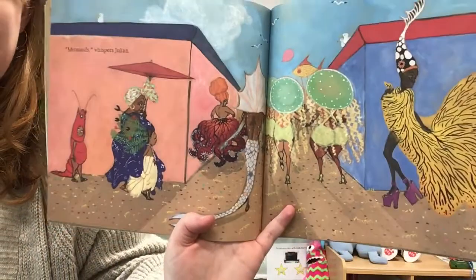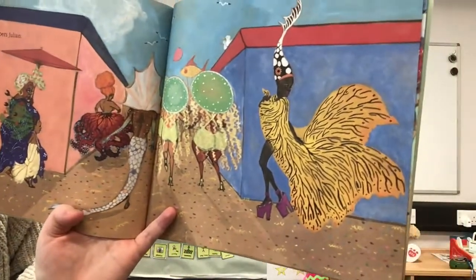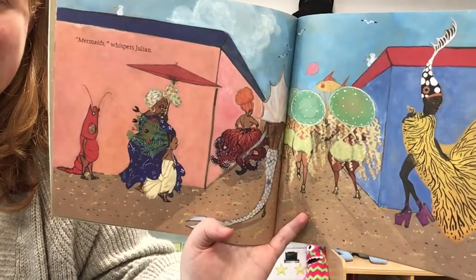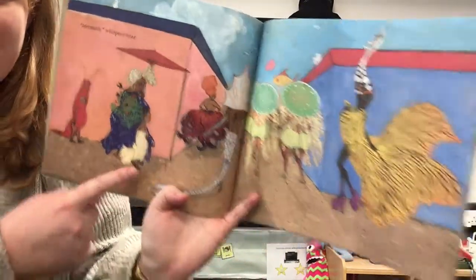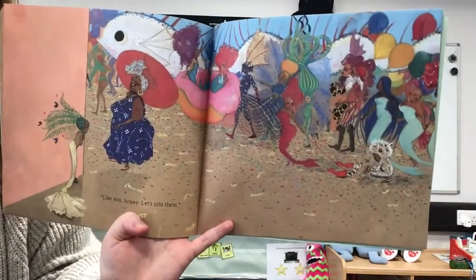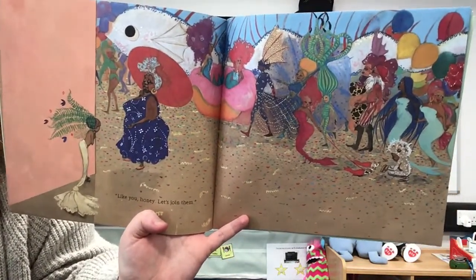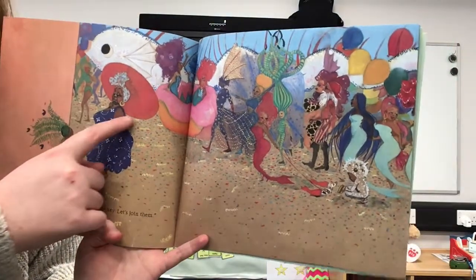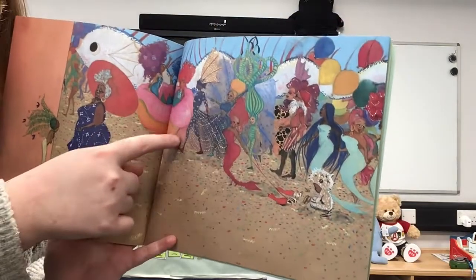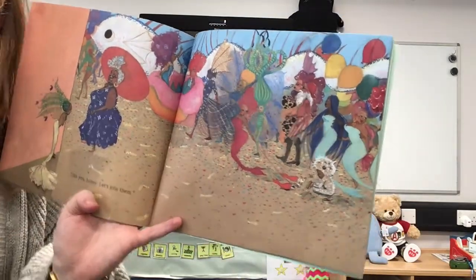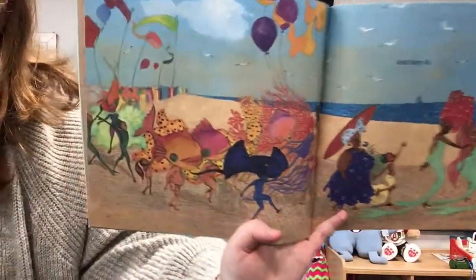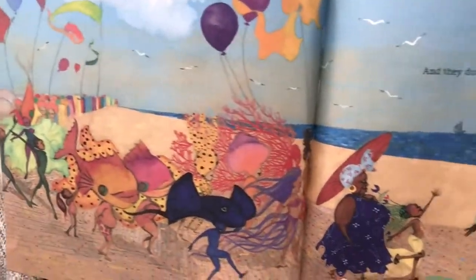Mermaids, whispers Julian. Wow, look at all those mermaid costumes. And there's Julian in his. Just like you, honey. Let's join them. Look, Julian's going to go and join the parade with all of these beautiful mermaids. Look at that. And they do. Look at that parade.